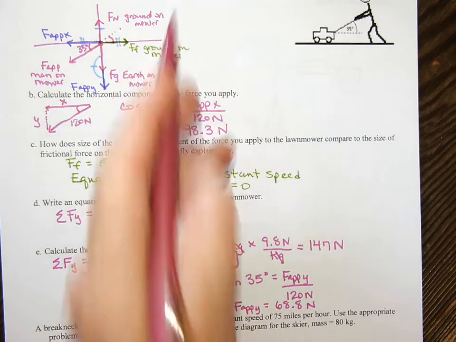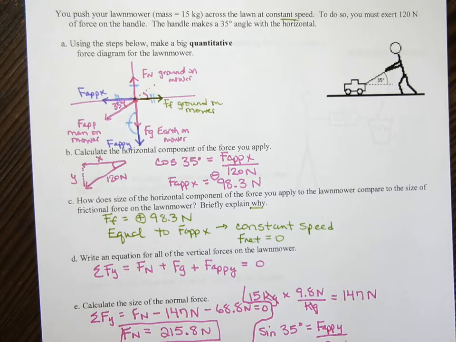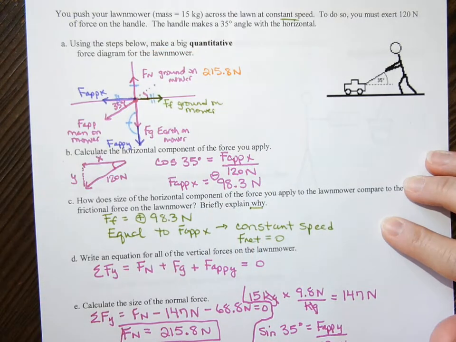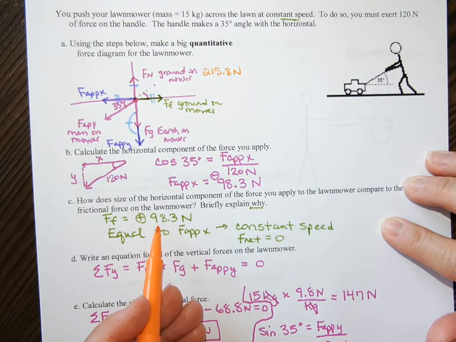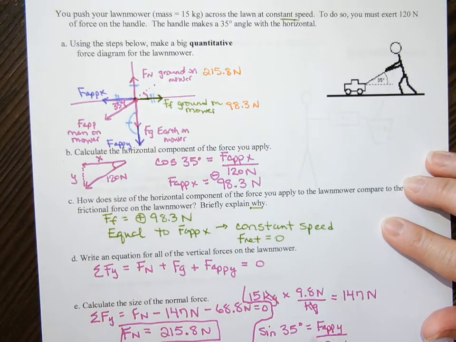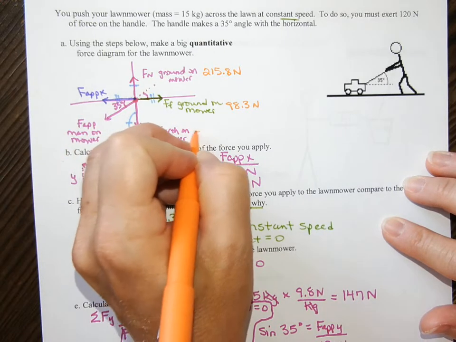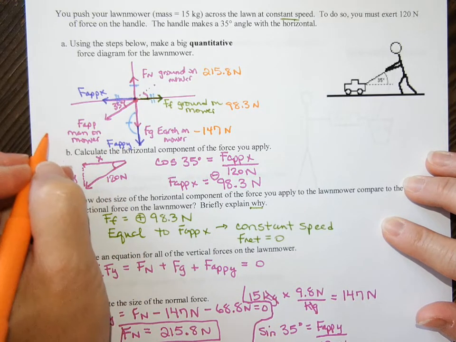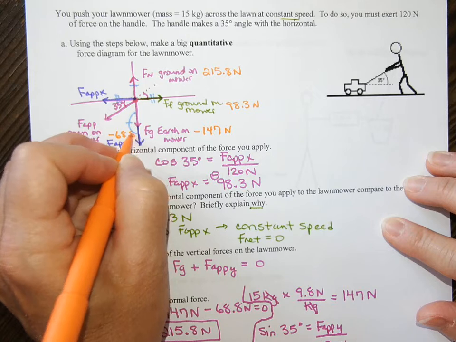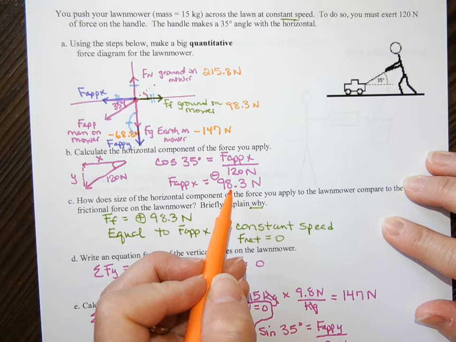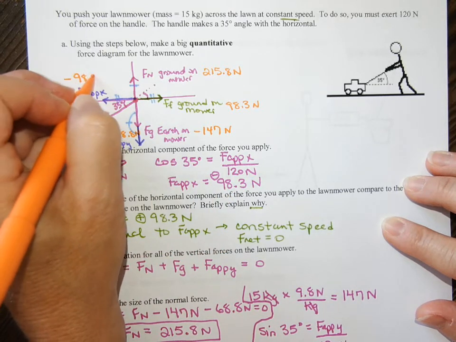Okay, so when we go back to make a quantitative force diagram, I'm going to take one more unique color. My normal force here is 215.8 newtons. The force of friction was 98.3 newtons. The force of gravity, the weight of the lawnmower, was negative 147 newtons. The force applied y is negative 68.8 newtons. I'll squeeze that in right there. And the applied force in the x direction up here in part B was negative 98.3 newtons.